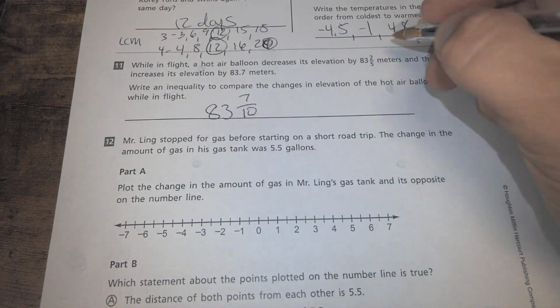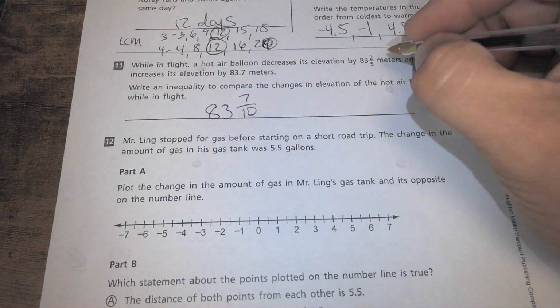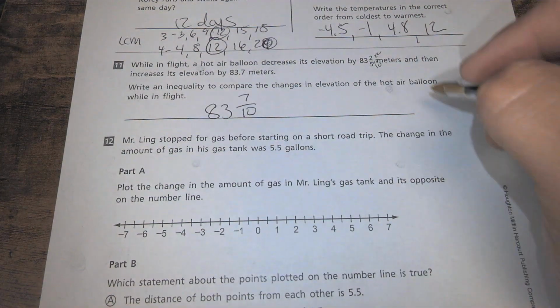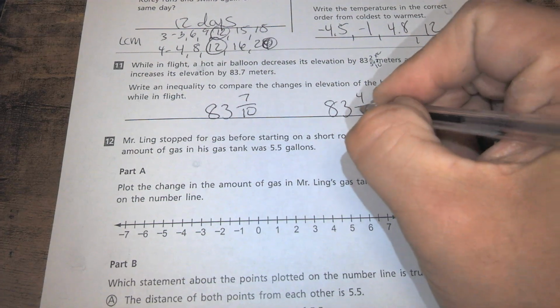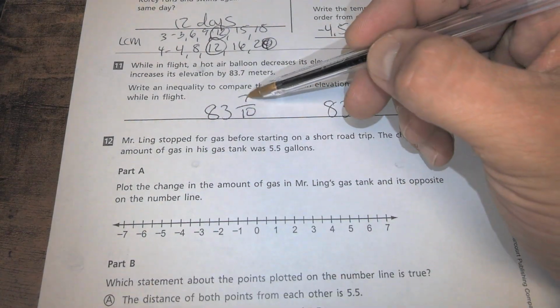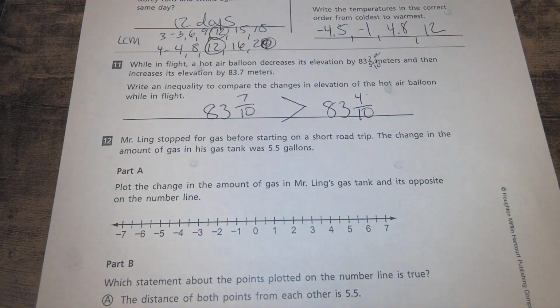Now this one, if we want to match it to get common denominators, what's our common denominator going to be? Well, 10. So we're going to multiply by 2. So now you're actually just comparing it 83 and 4/10 compared to 83 and 7/10. Well, just looking at 7 and 4, 7 is bigger. So 83 and 7/10 is the bigger number.